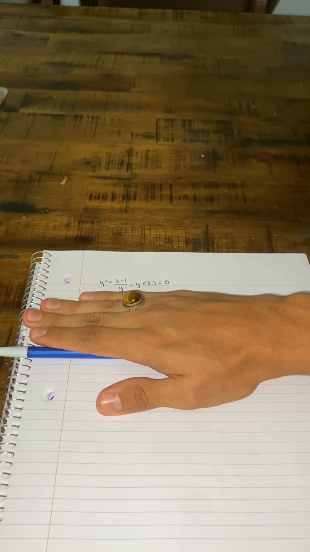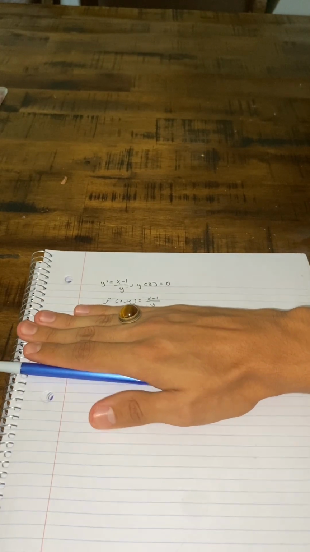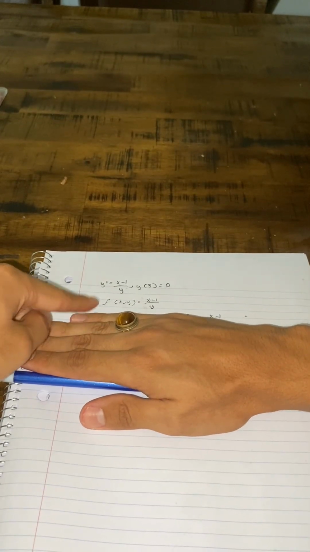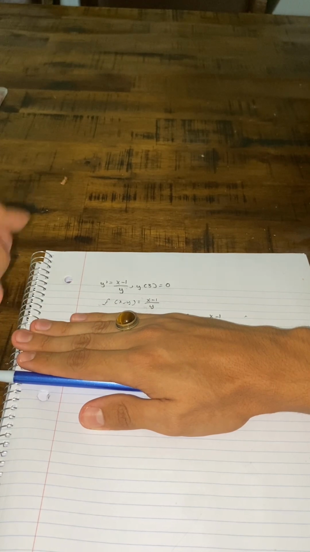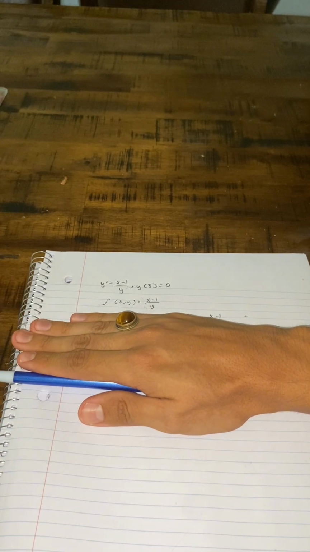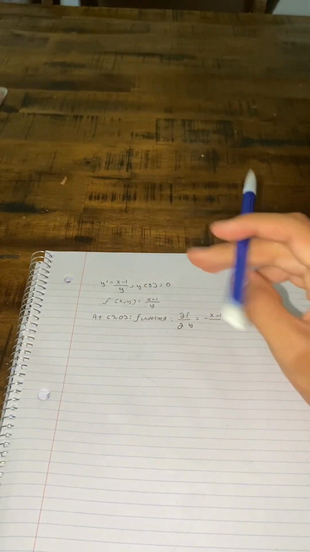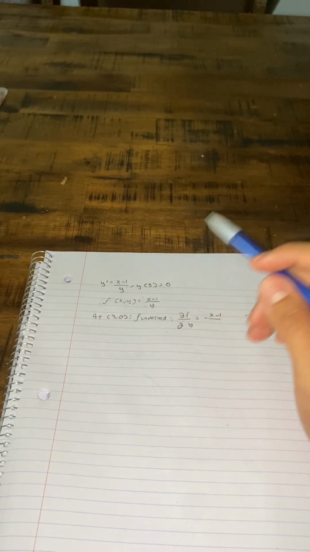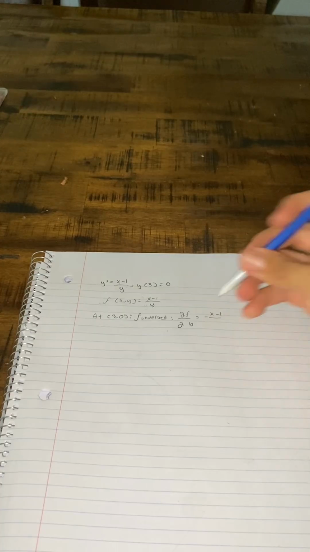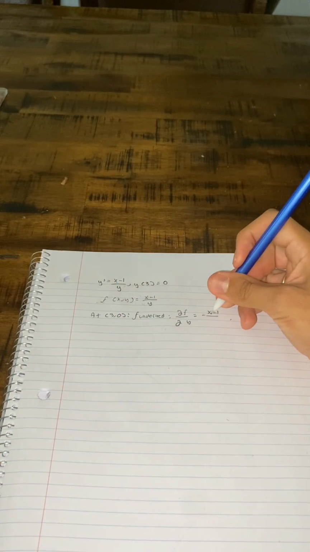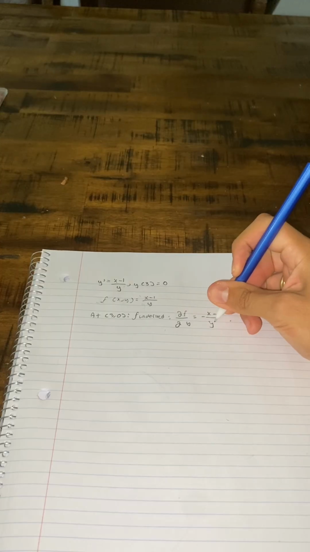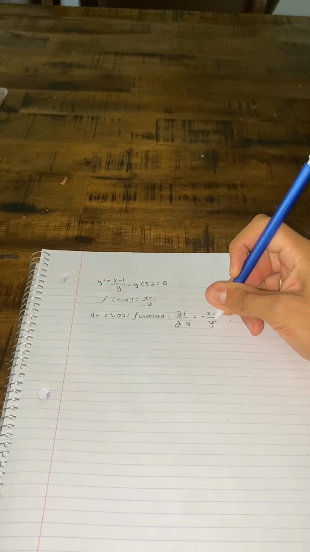Last differential equation, y prime equals x minus 1 over y, and y(3) equals 0. We're going to show the theorem's hypothesis fails. So we wrote f(x,y) equals x minus 1 over y, and at (3, 0), f is undefined. So the partial derivative of f with respect to y equals negative (x minus 1) over y squared.